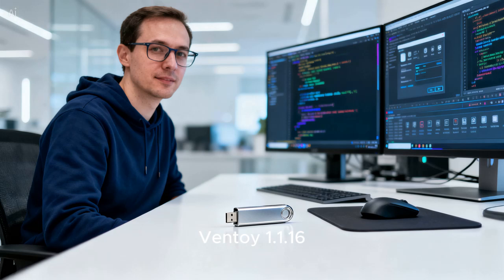Ventoy 1.1.16 has officially been released. And if you're someone who regularly installs operating systems, tests Linux distributions, repairs Windows PCs, or simply enjoys experimenting with bootable USB drives, this update is definitely worth paying attention to.